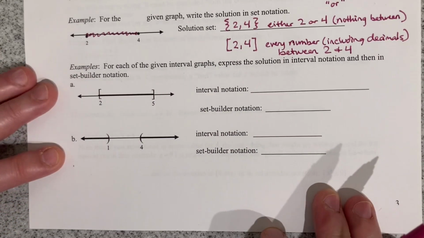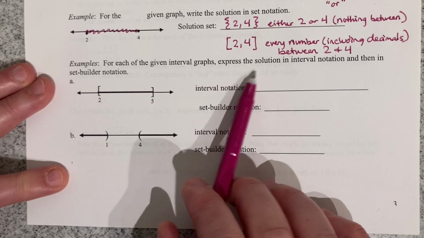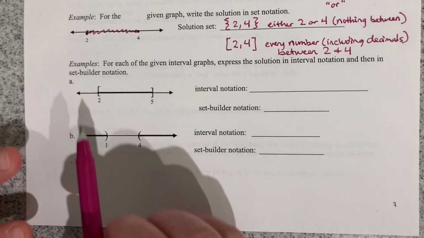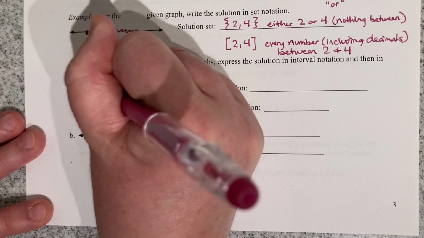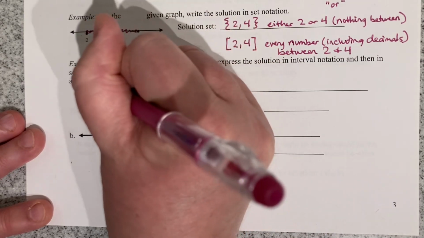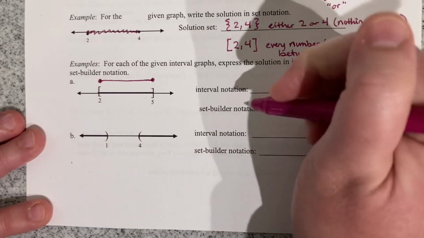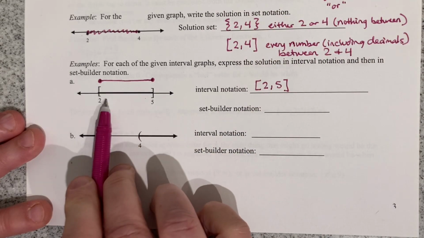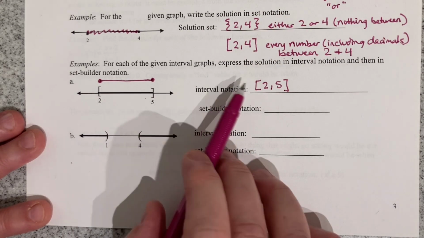Okay, let's try another example. For each of the given interval graphs, express in interval notation and set builder notation. So it's more of the same. With this method of using square brackets instead of the filled-in dots that we might be used to from high school, I think it's actually easier with the square brackets to know, oh, well, the interval, we're just going to use those square brackets because that's what's on the line. So 2 to 5, that's our interval.